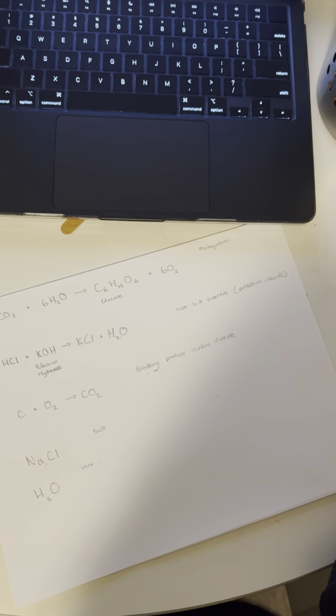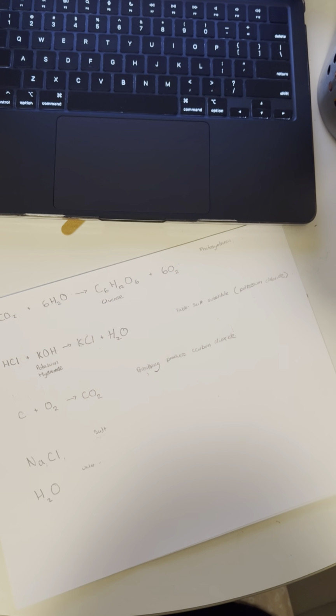So that's how you use the crisscross method and balancing chemical equations in relation to commonly found chemical equations and formulas.